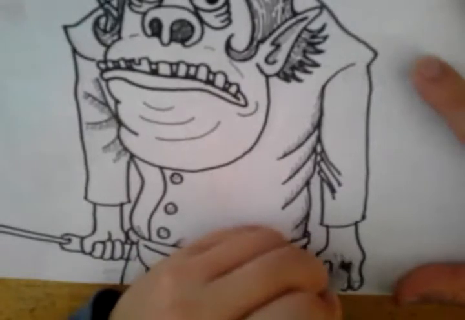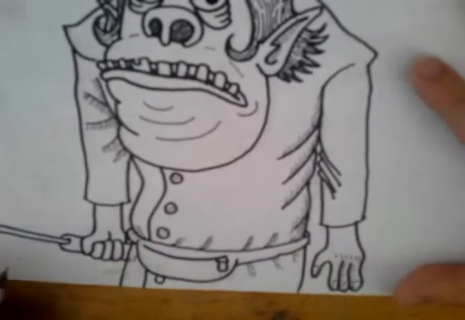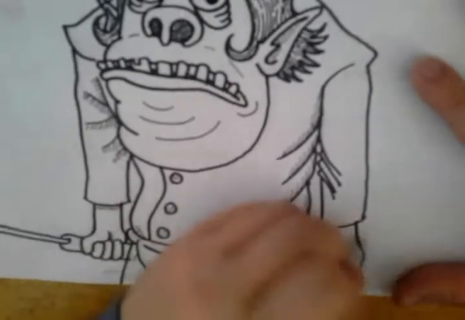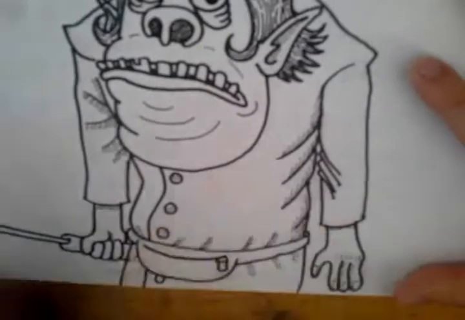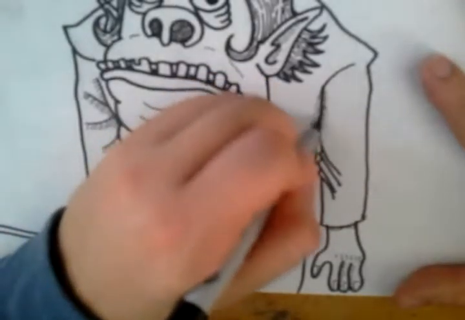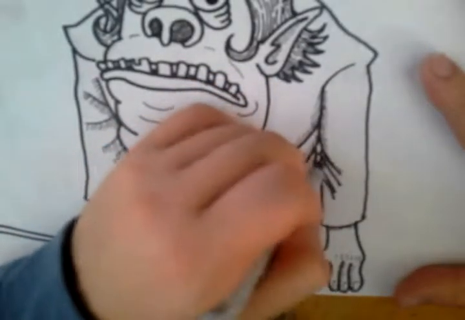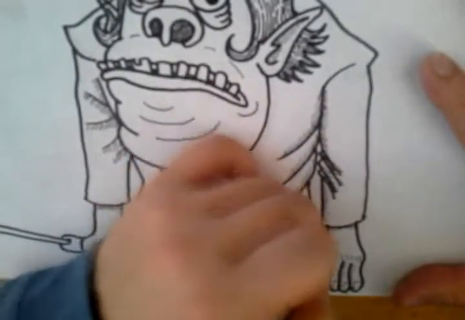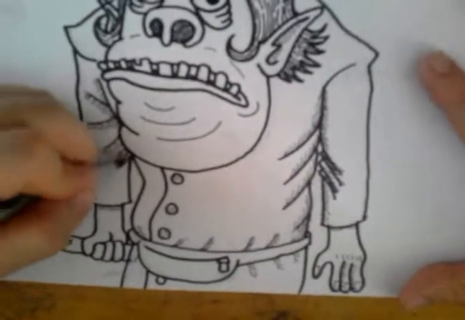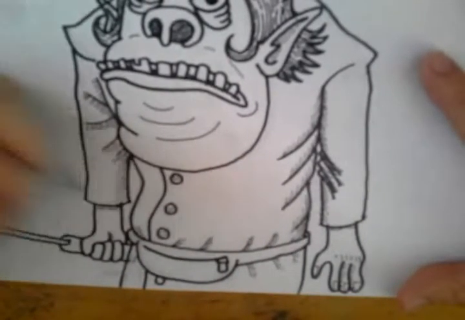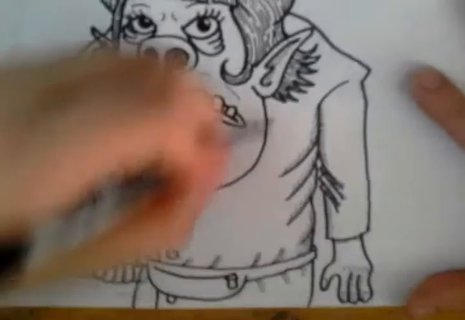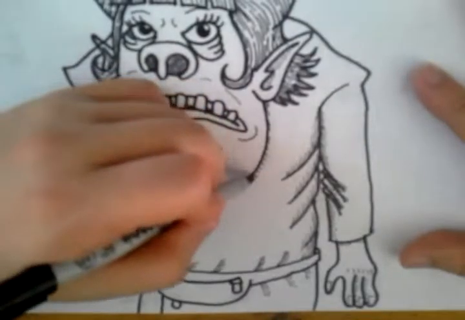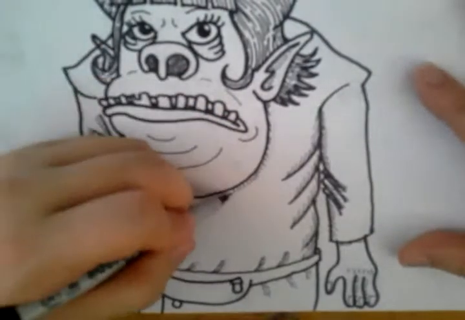Gonna add a couple of knuckles here. Little shadow here. Maybe a little toning underneath the chin slash neck section.